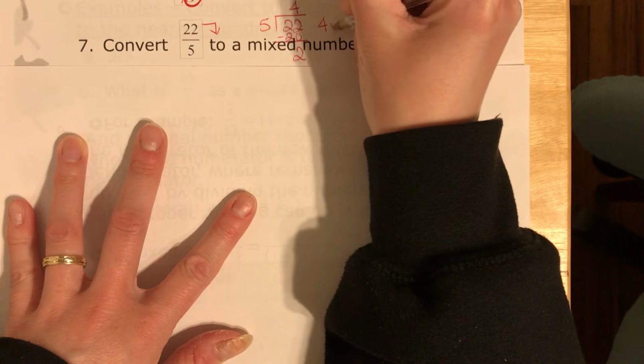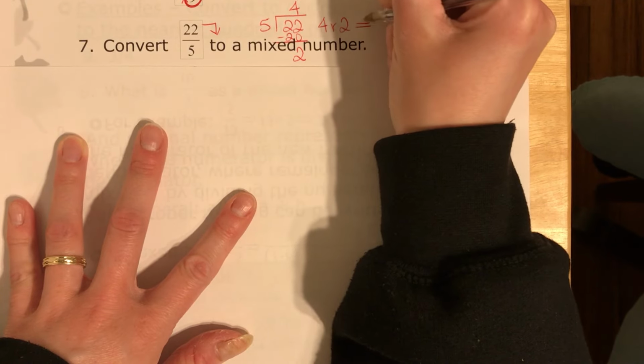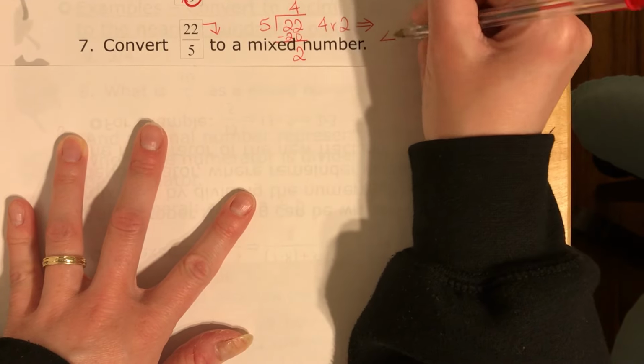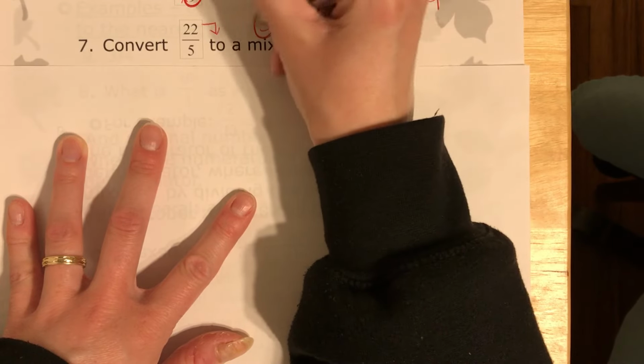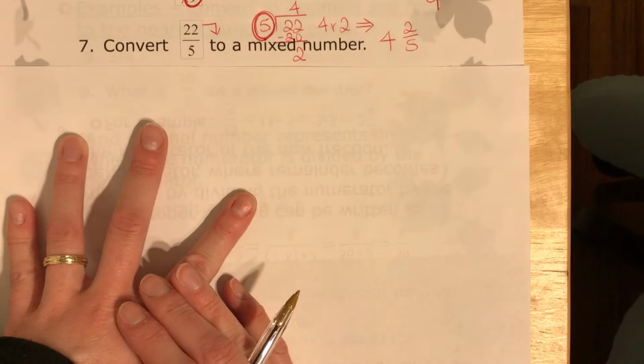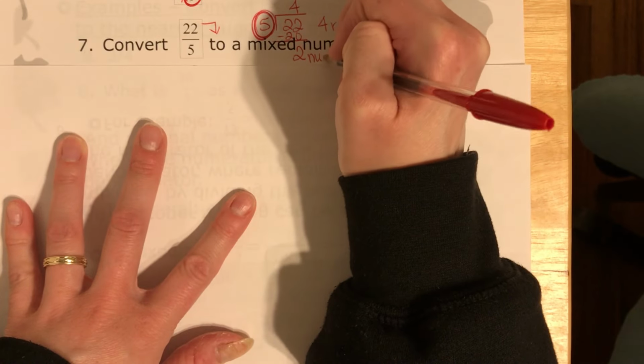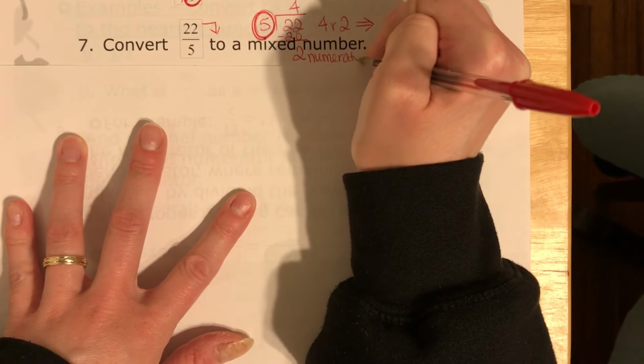So 4 remainder 2 now is written as 4 and 2/5. Again, the denominator does not change, and the 2 is my new numerator.